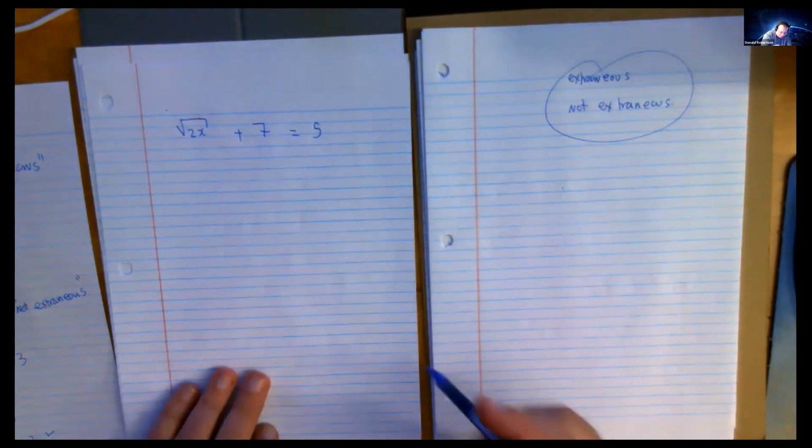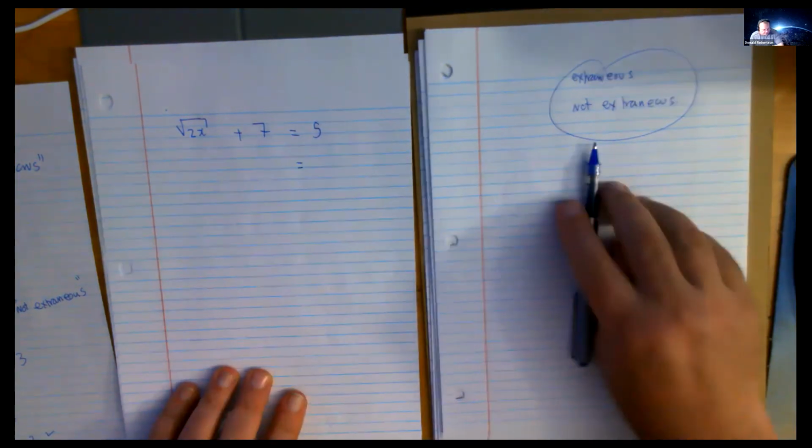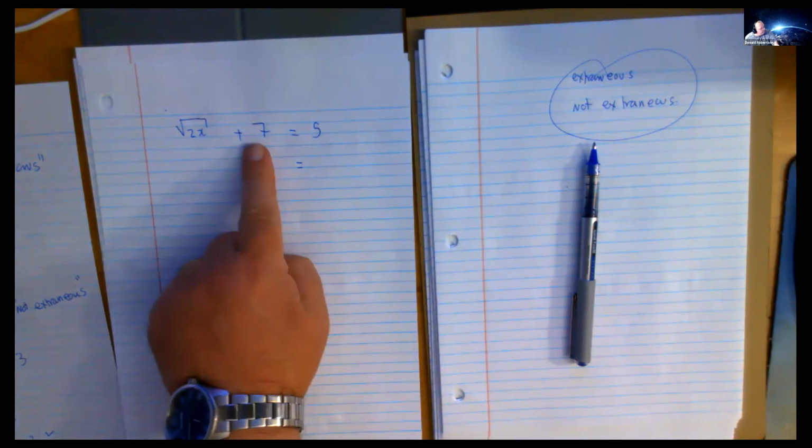Right, here is a radical equation. Any equation that has a square root in it, or a cube root. Right, let's try it out. I know I want to get rid of that square root, but sometimes you can't do it first, right? You have to do other things. Would you agree the first job is to get rid of that 7?